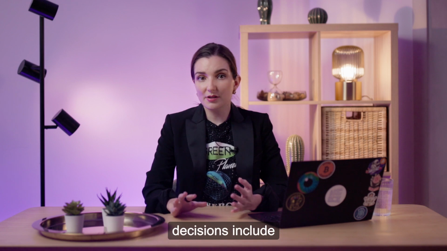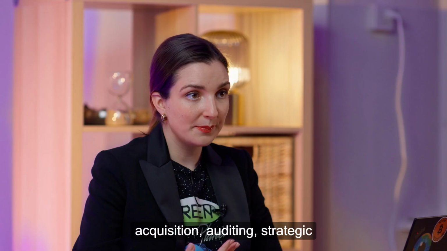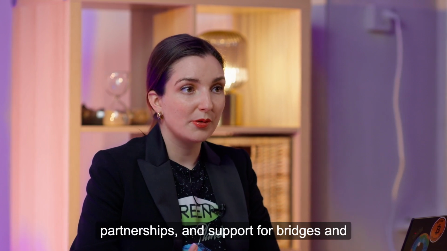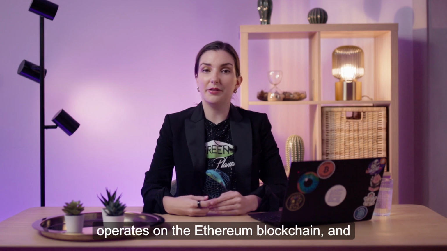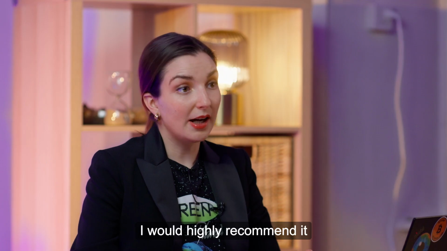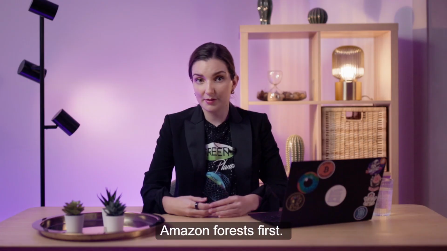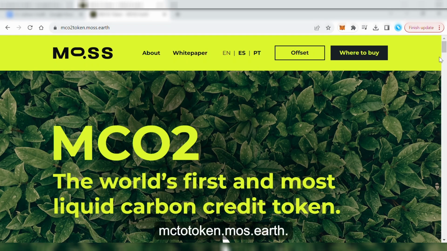The key decisions include carbon credit acquisition, auditing, strategic partnerships, and support for bridges and DAOs. Moss Carbon Credit operates on the Ethereum blockchain, and I would highly recommend it for those who care about the Amazon forests first. This is the official website of the Moss project: mco2token.moss.earth.